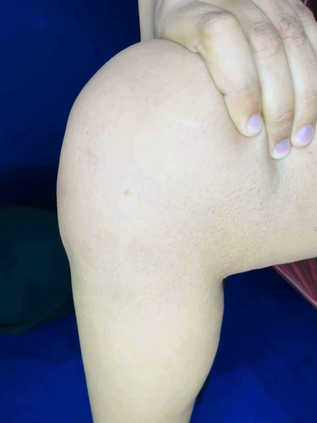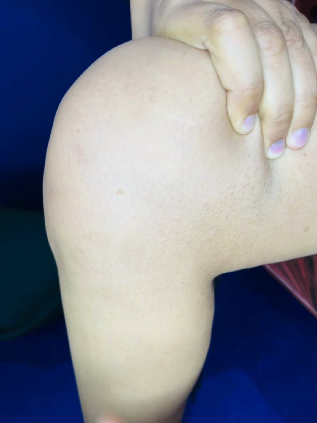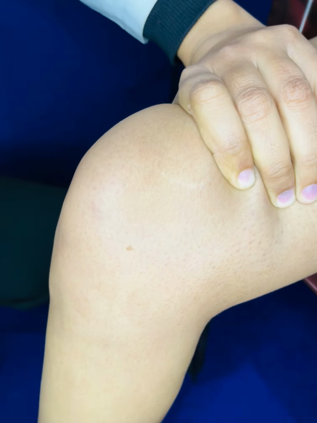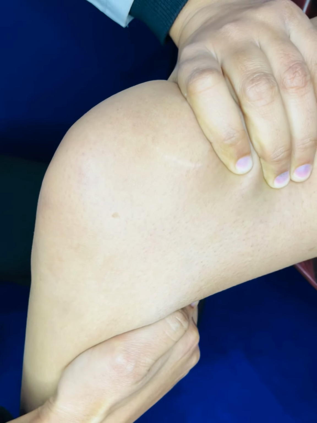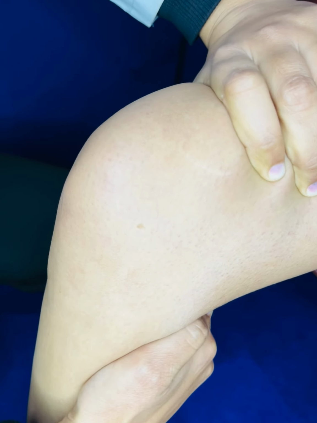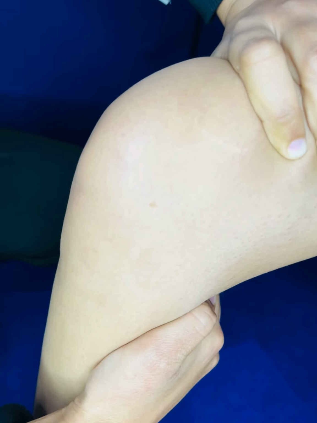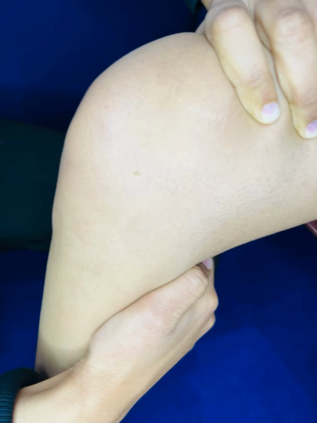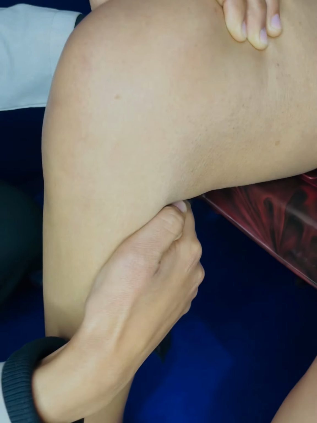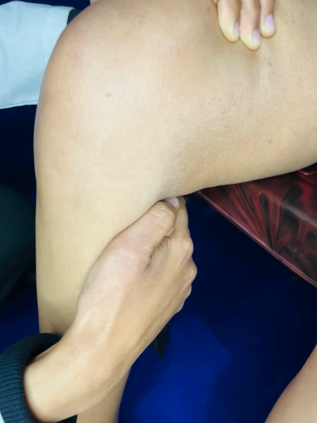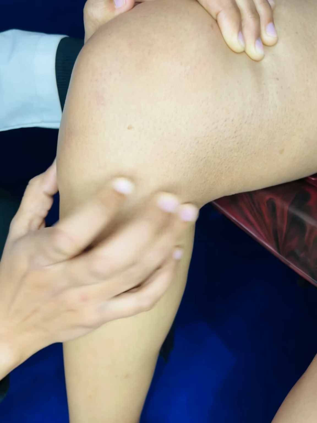So the first test is the anterior drawer test. In this test, what we have to do is stabilize the distal part of the femur, and through our other hand, we have to move the tibia and fibula forwards in the anterior direction. So this is the anterior drawer test for ACL. We will compare the laxity of the ACL ligament with the other leg.